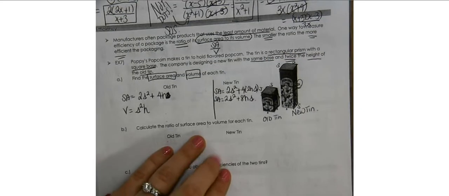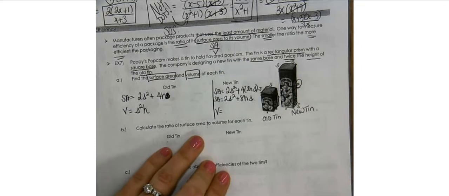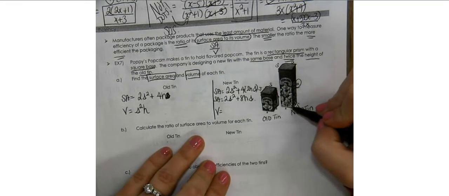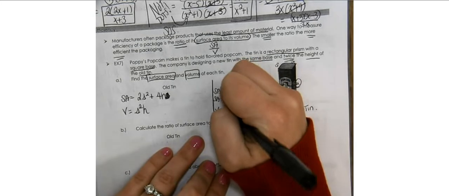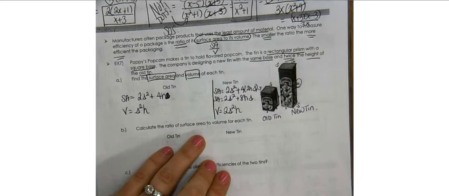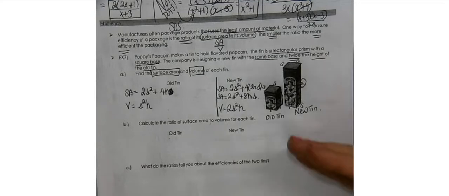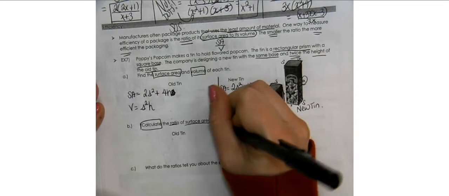So our volume, that's length times width times height. My length is S, my width is S, my height is 2H. So that's going to be 2S squared H. Now that we know our surface area and our volume for both the old tin and the new tin, we're going to calculate the ratio of the surface area to volume for each tin.